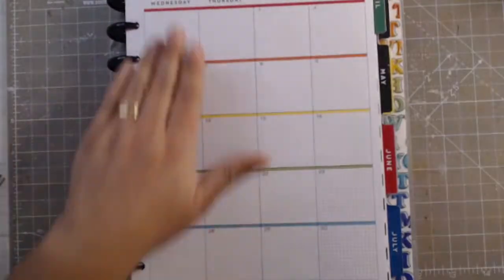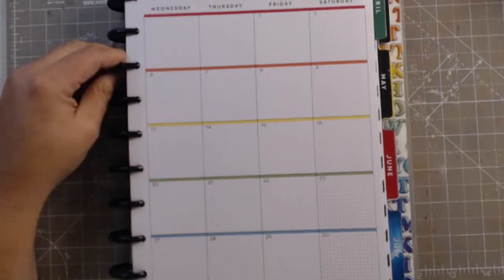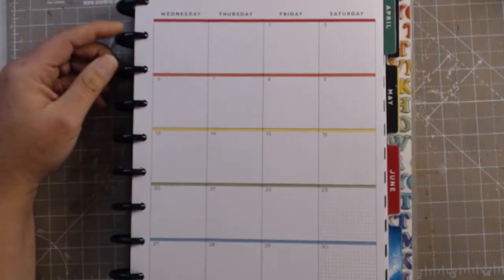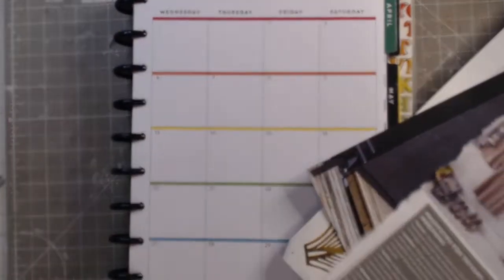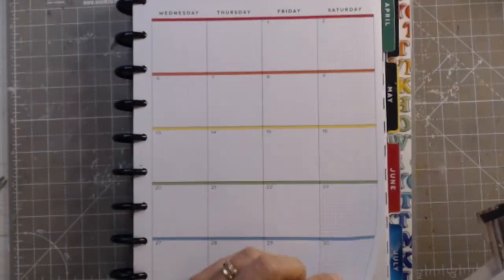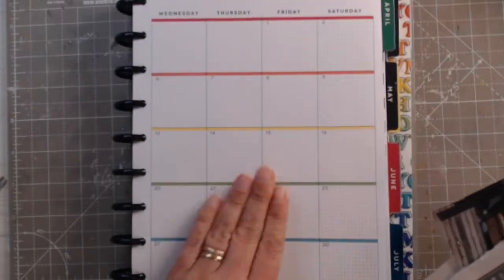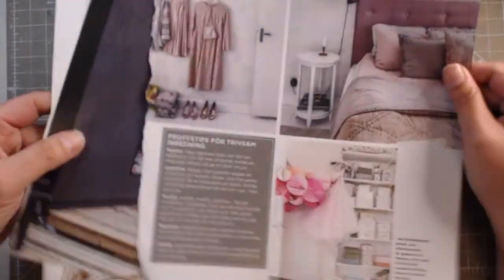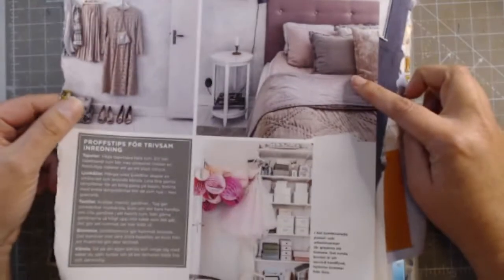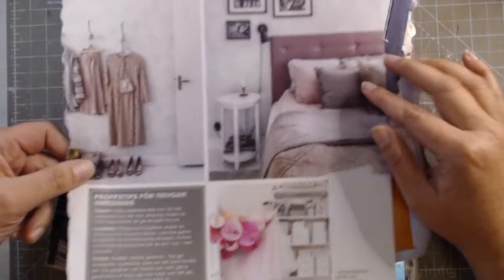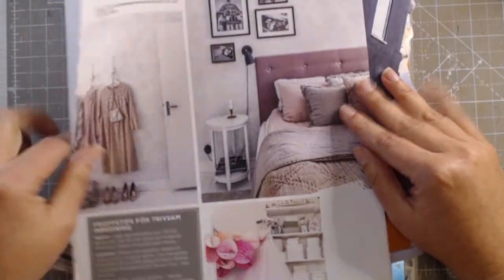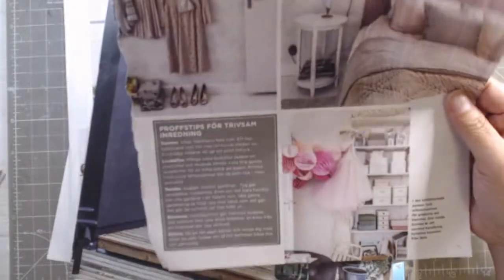So we need to cover this. This is an old happy planner that I haven't really used for I don't even know how long. But I like the paper there, so that's why I use this one. A bed is always nice to use. It could definitely be used in these pictures. High heels are nice.